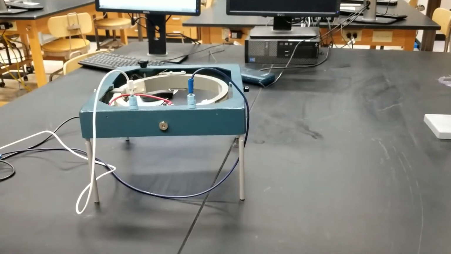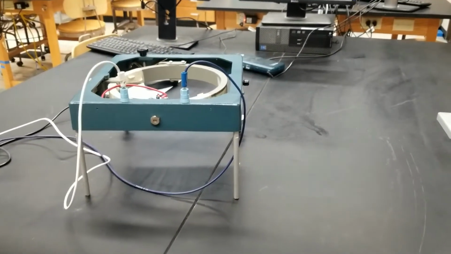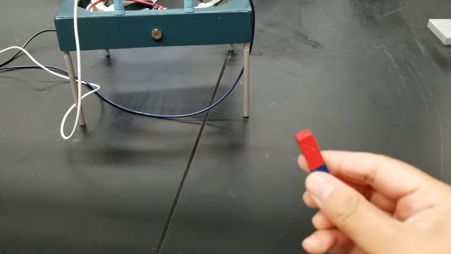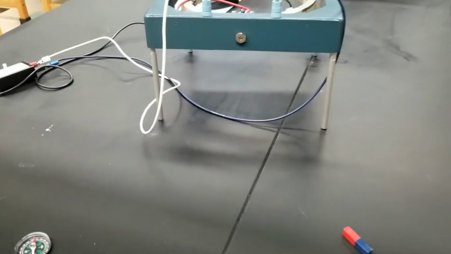There are three parts for this experiment. The first part is to measure the Earth's magnetic field, horizontal and vertical components. The second part, I'm going to measure the magnetic dipole moment of this magnet using two different methods.